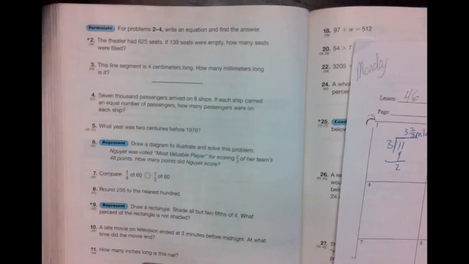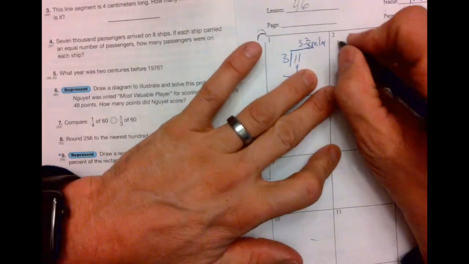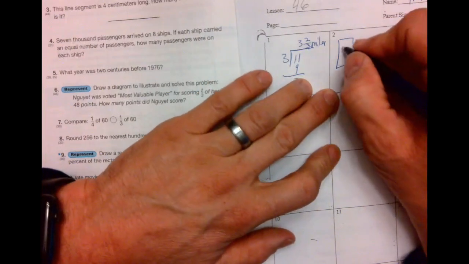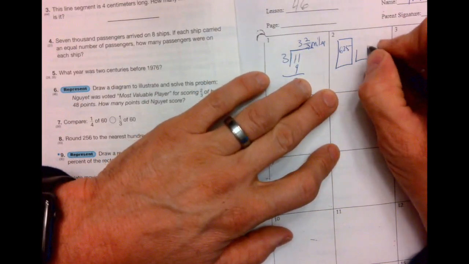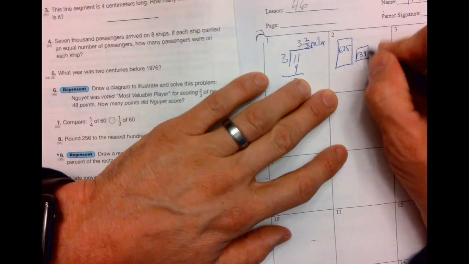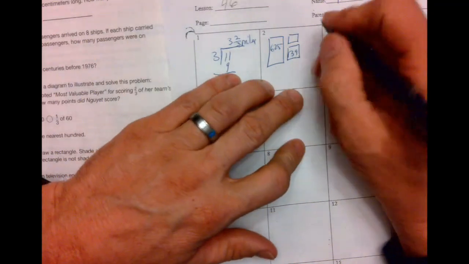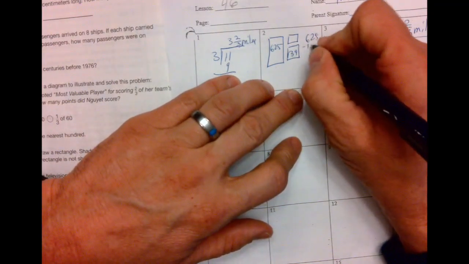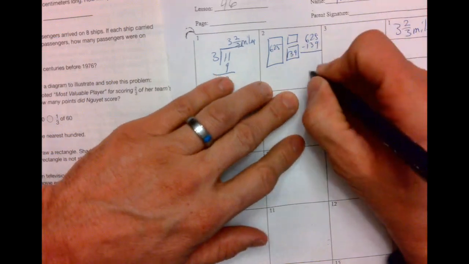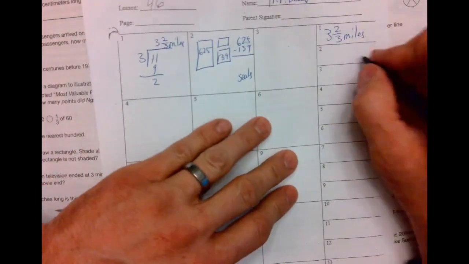Let's go on to number 2. The theater has 625 seats. If 135 seats were empty, how many seats were filled? So this is your classic 3-box one. It has 625 total seats and 139 seats are filled. What's the difference? Big box, little box, subtract. And when I'm done, my label will be seats.